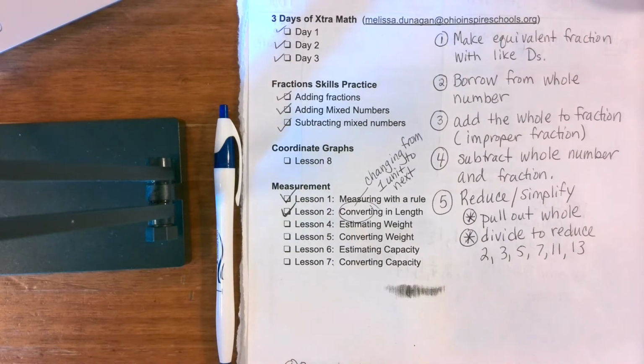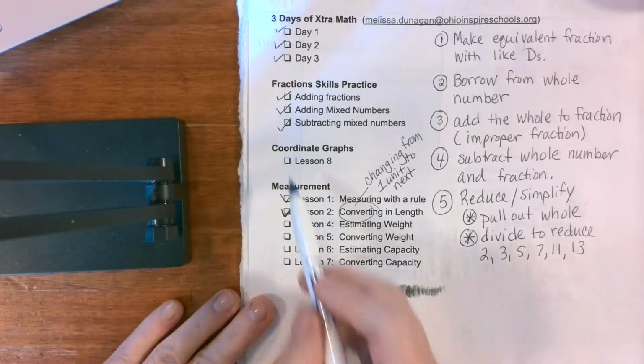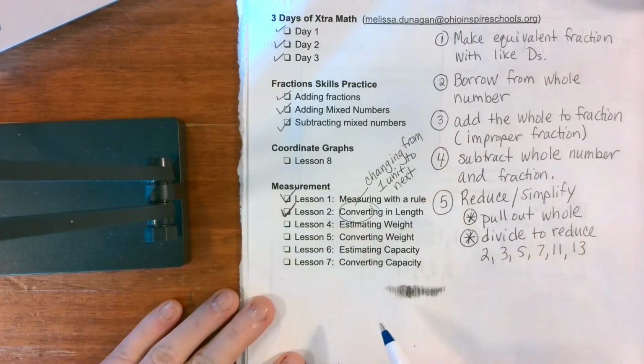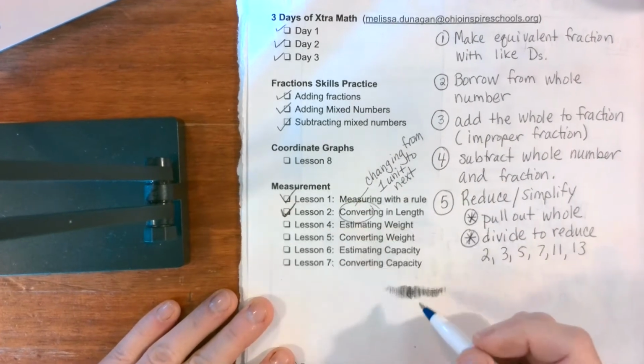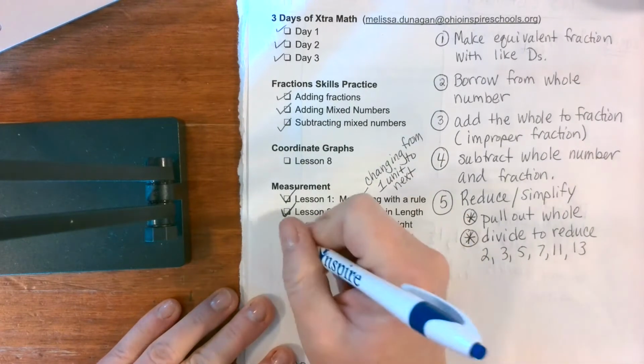We are on lesson number 4. So again, I'm just going in order. I did skip coordinating graphs because I put that at the end. These lessons you do need to do in order because they build on each other. And so we are on lesson number 4.